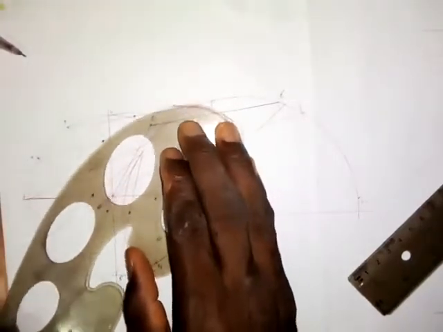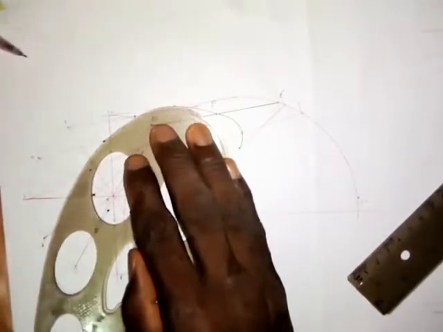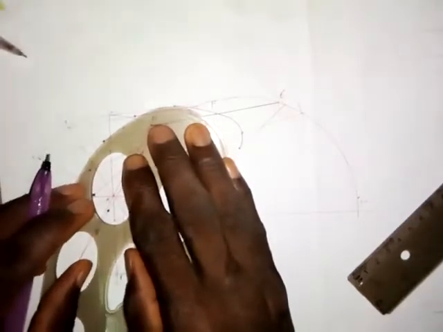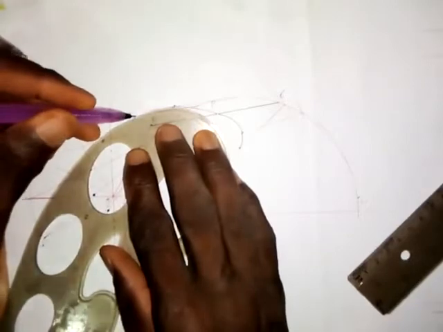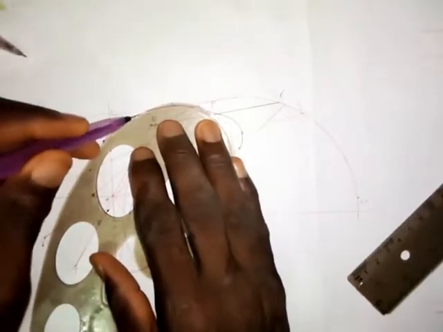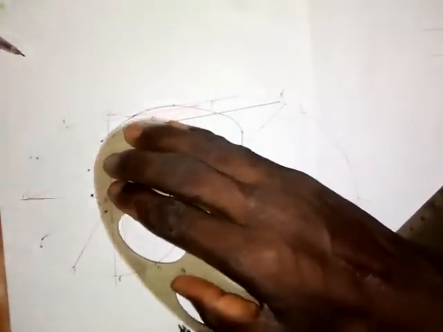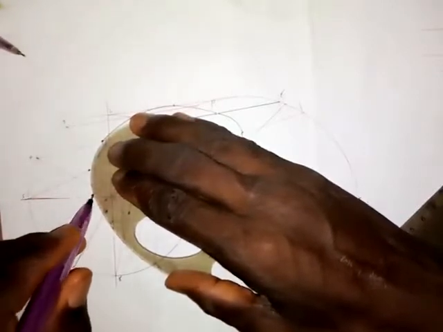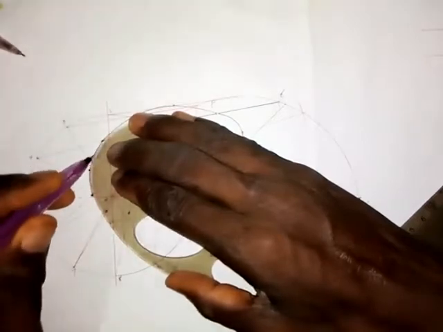So you need to rotate it so that the curve can come out. So you can join two together. Like these three, I can take them together by adjusting the French curve.